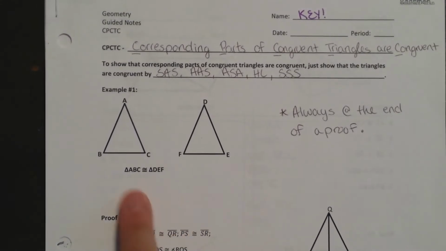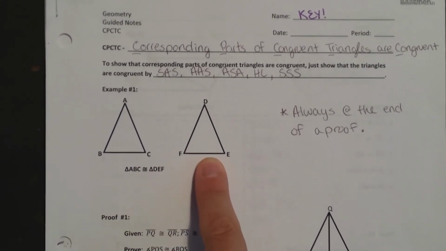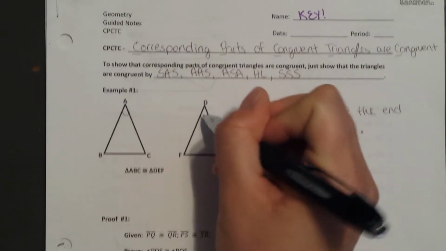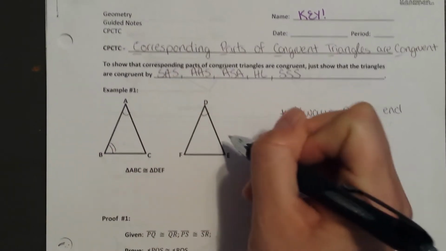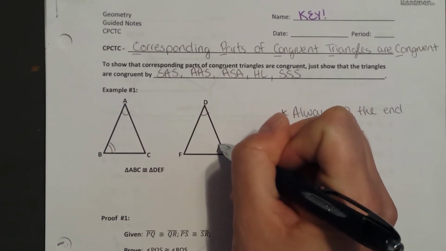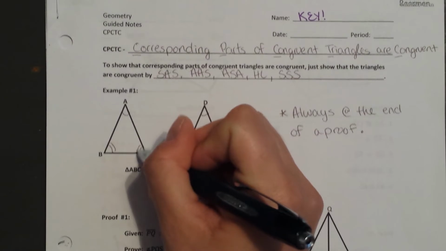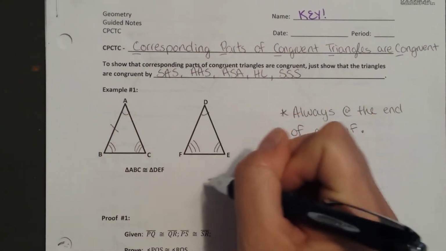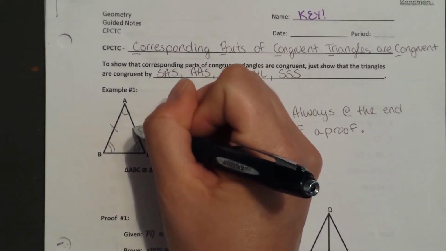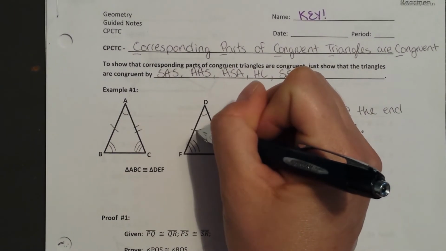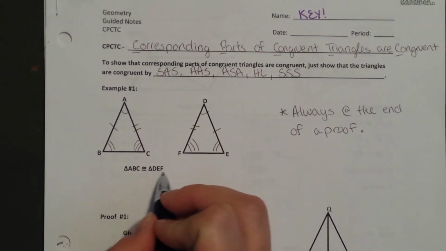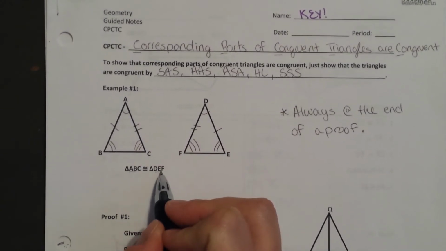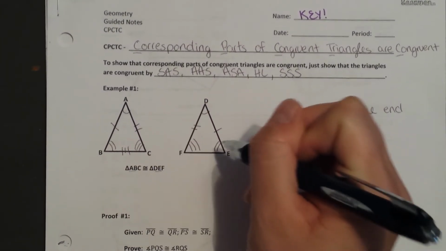So for example 1 here, we have these two triangles congruent, and again, if you were to list out the congruent parts, we have angle A congruent to angle D, B is congruent to E, and C is congruent to angle F. And then with the tick marks, we have AB is congruent to DE, AC is congruent to DF. And again, I'm reading down here just to make sure because the triangles are flipped. So we have AB congruent to DE, that's how I know. And then BC congruent to EF.